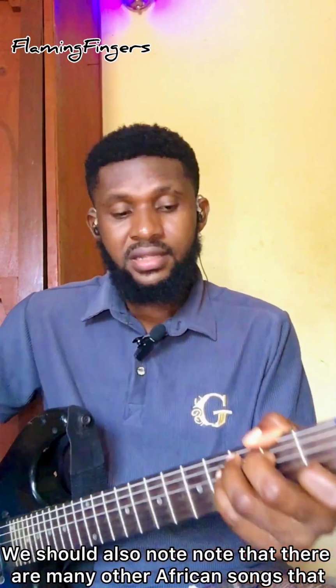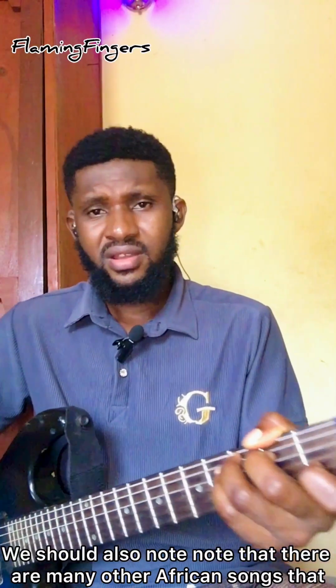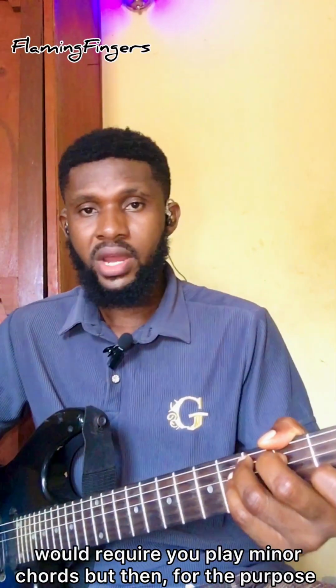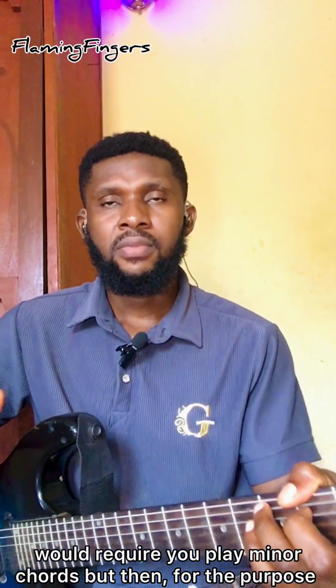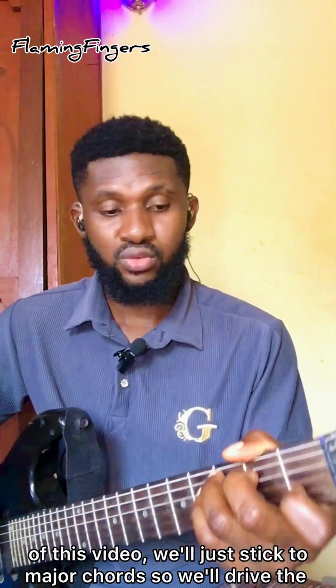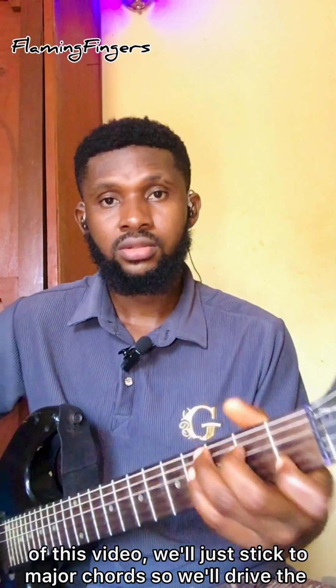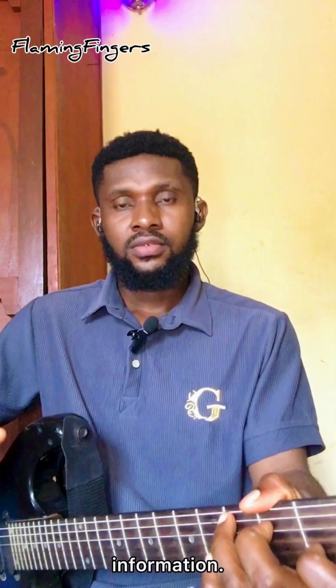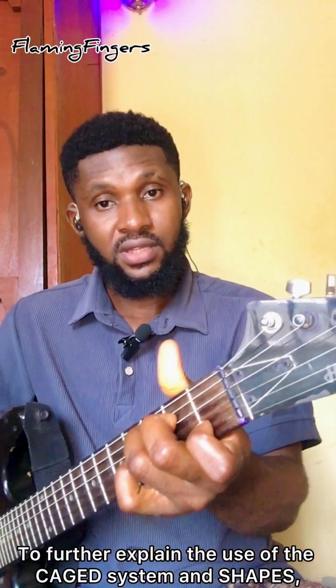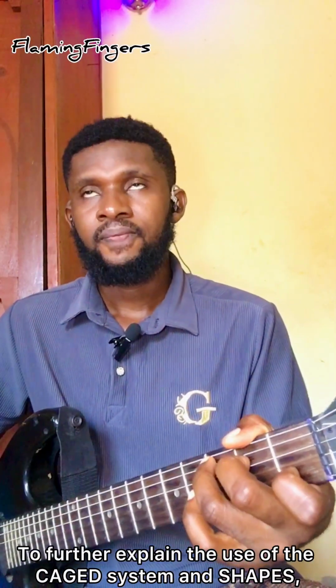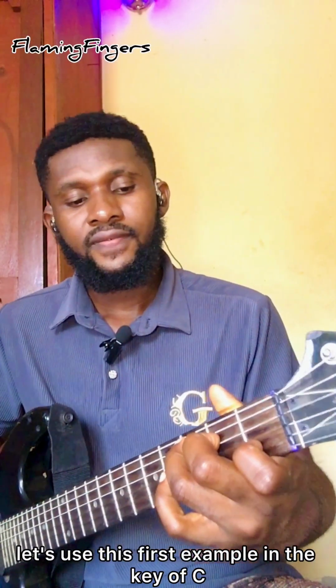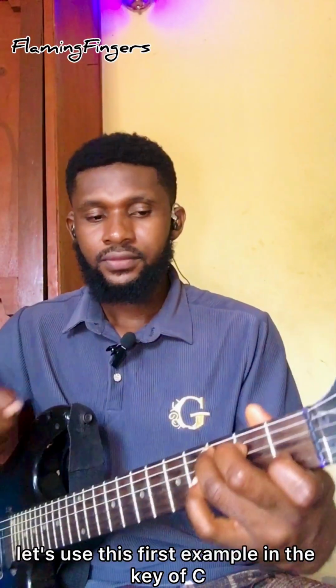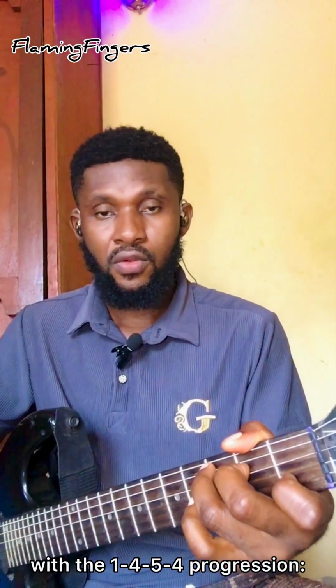We should also note that there are many other African songs that would require you to play minor chords, but for the purpose of this video, we'll just stick to major chords so we drive the information. To further explain the use of the cage system and shapes, let's use this first example in the key of C with the 1, 4, 5, 4 progression.